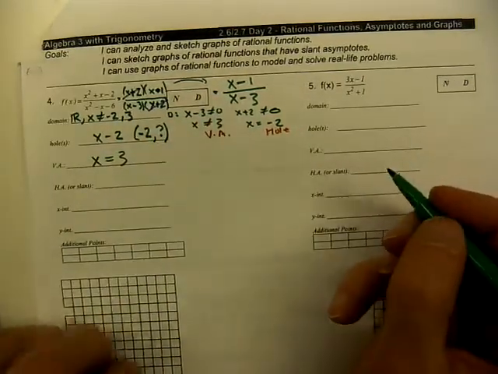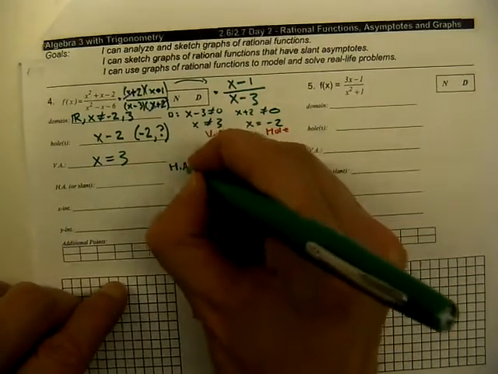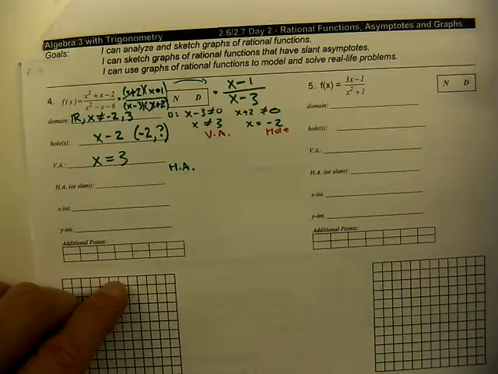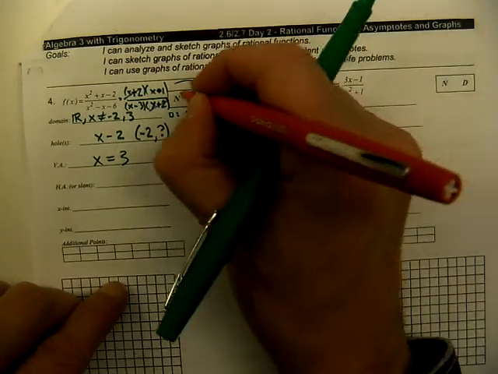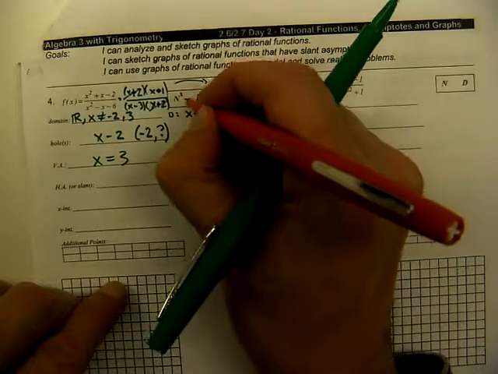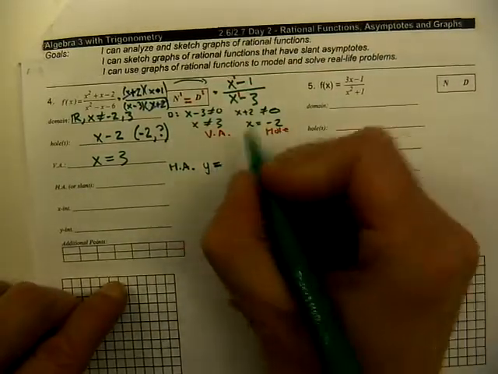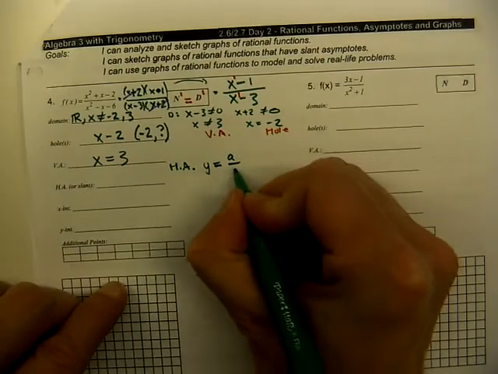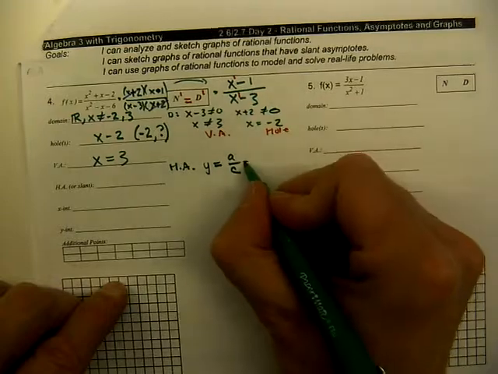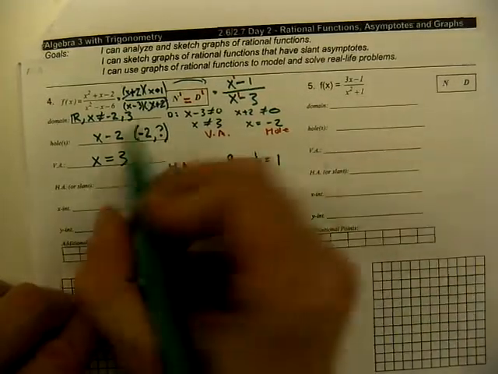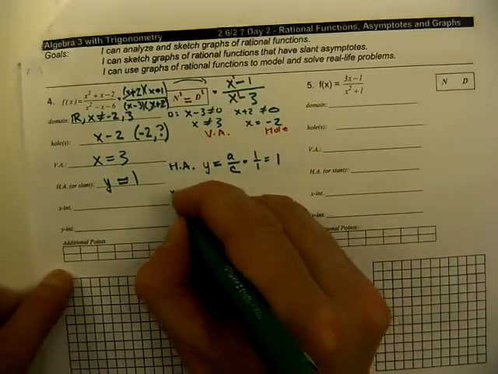All right, so let's identify our horizontal asymptote. We're comparing the degree of the numerator with the degree of the denominator. Those are both 1s, so that means they are equal to each other, and that tells us we want the equation of this horizontal line using a over c, meaning the leading coefficient over the leading coefficient. Those are both 1s. So y equals 1.